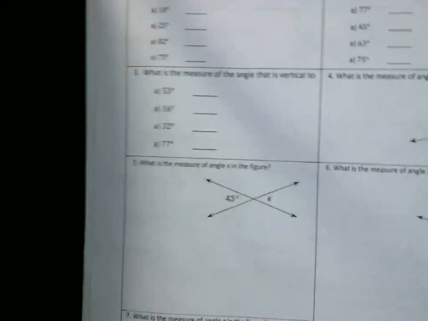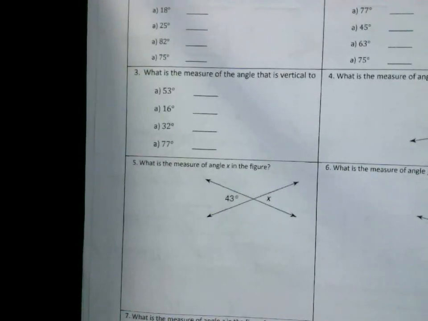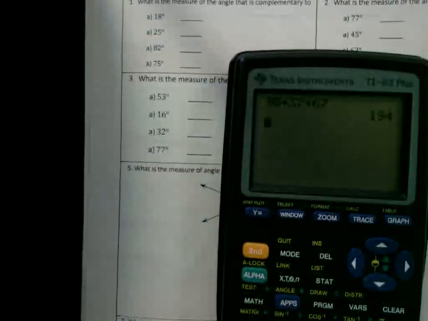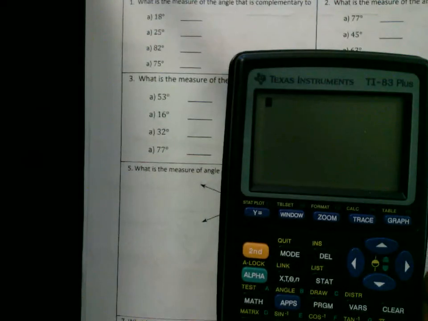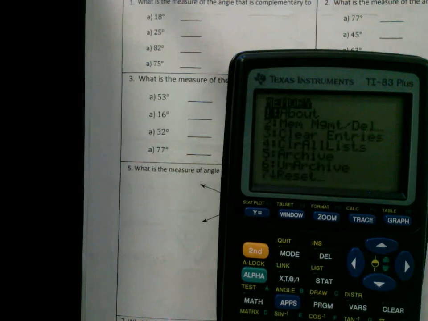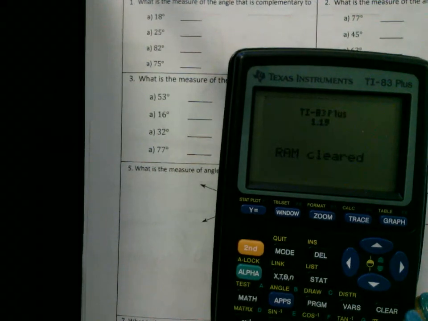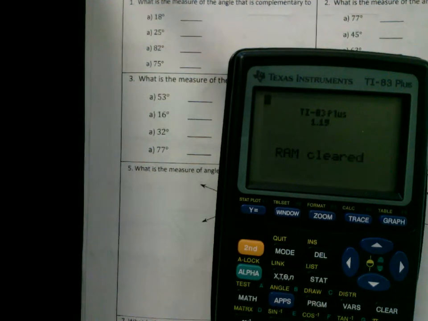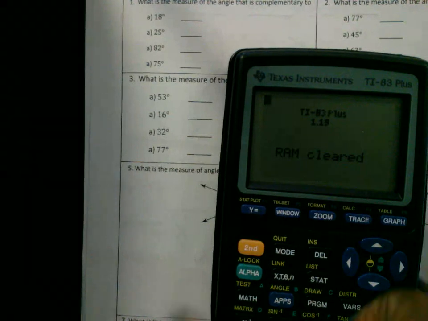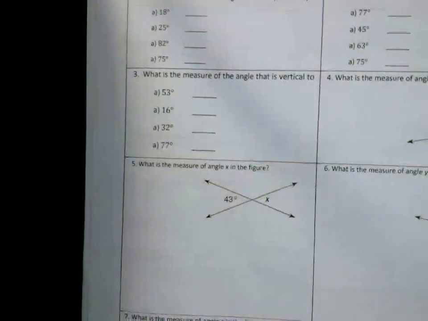Does anybody remember the keystrokes to clearing a calculator? What's the keystroke? Second plus 712. Okay. Middle row, if you have to go to the restroom, please go at this time. Section 2. All right, let's look at number 1.